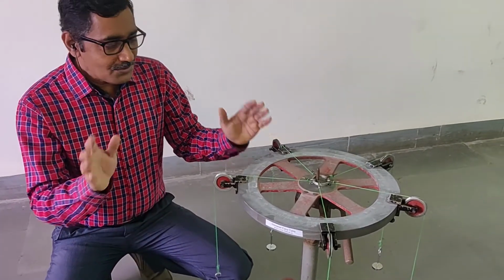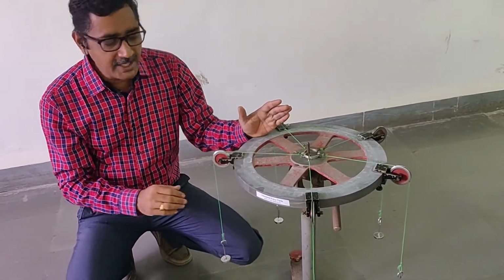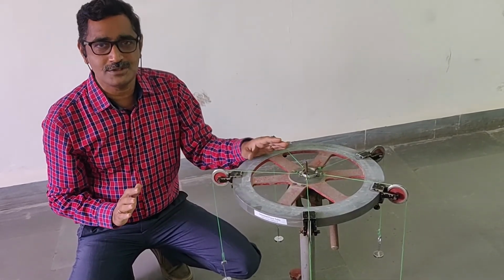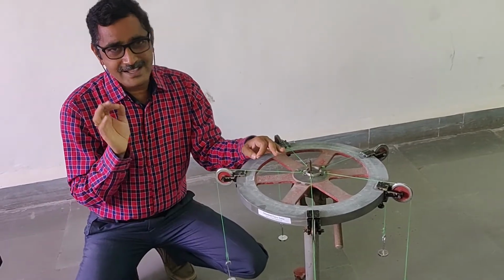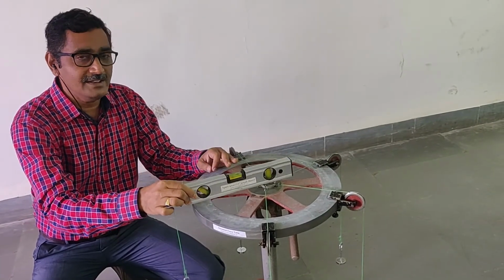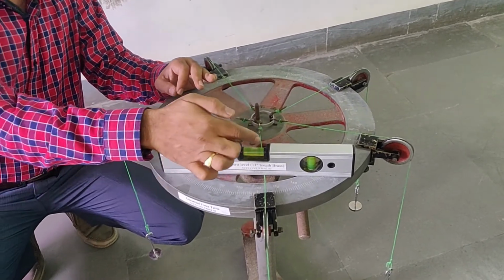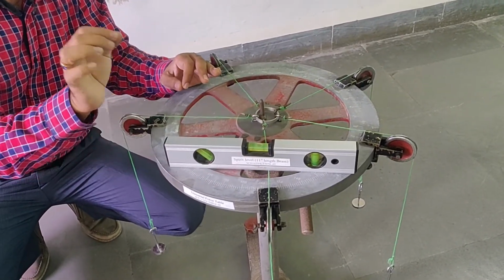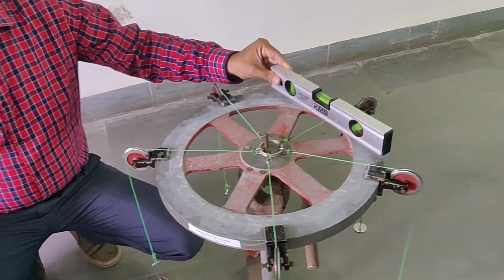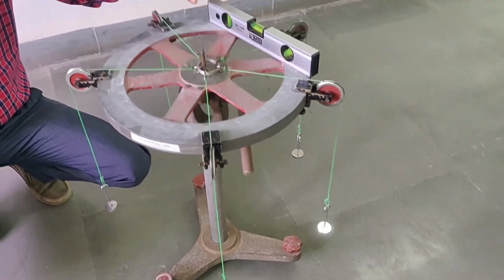Now, for starting the experiment, the first precaution which you have to take is that this universal force table should be exactly in the horizontal position. To check whether it is exactly horizontal or not, we are going to use this spirit level. Here you can observe that the bubble is exactly at the center. Here also it is exactly at the center, and in this position also it is exactly at the center. So it is now completely in the horizontal position.